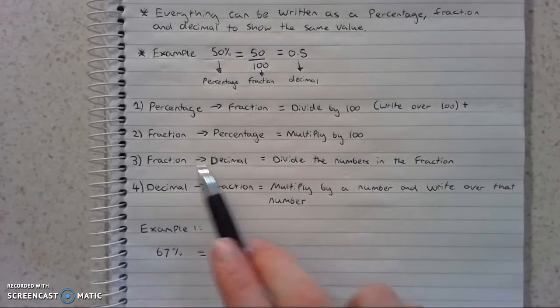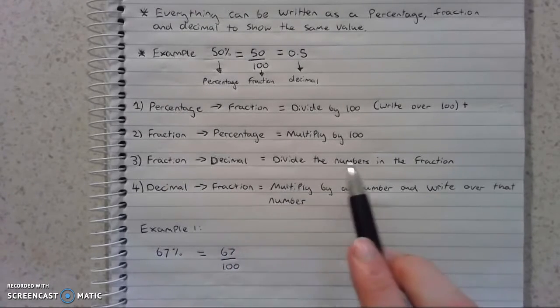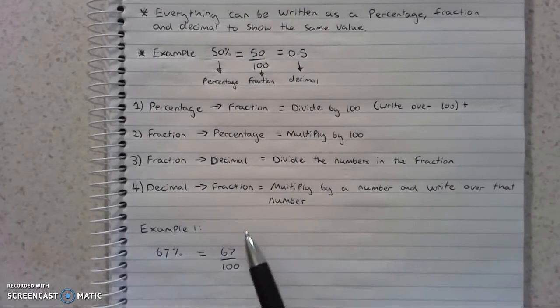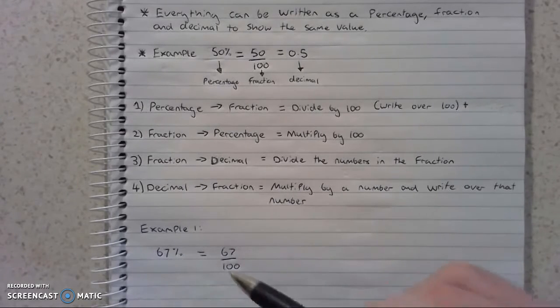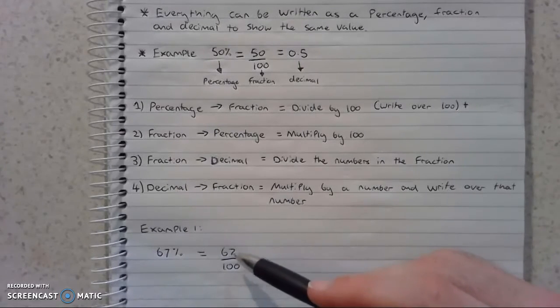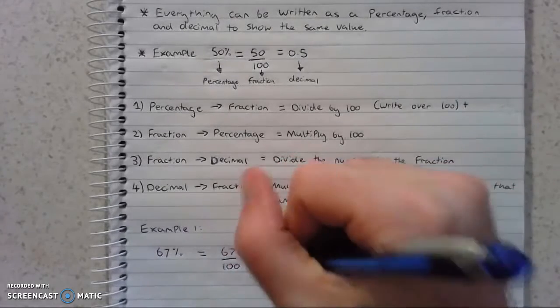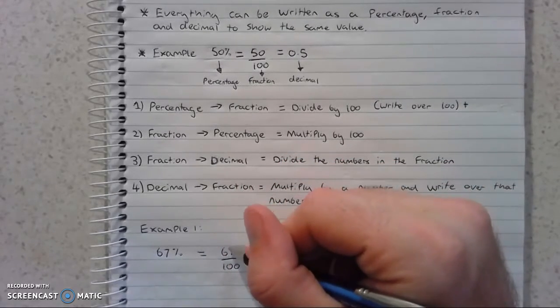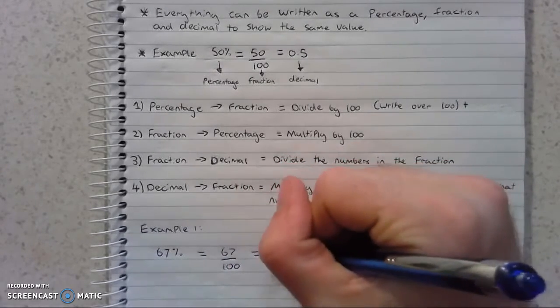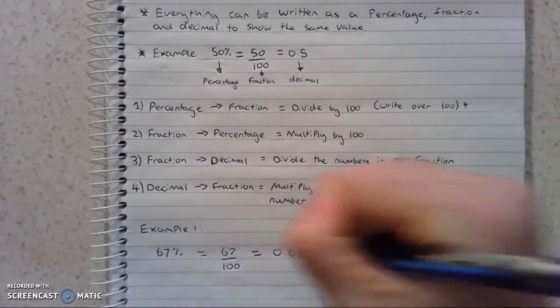Now if I want to take that fraction back to a decimal, all I need to do, for fraction to decimal, is divide the numbers in the fraction. So how many times does 100 go into 67? The quickest way to do that, we have two zeros in the 100, is to move the decimal place two times, 1, 2, which will be 0.67.